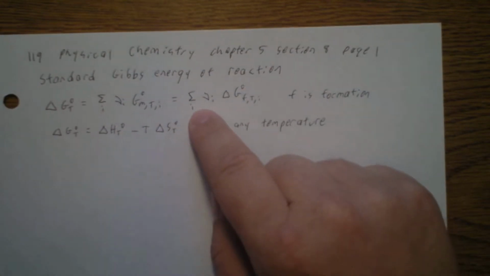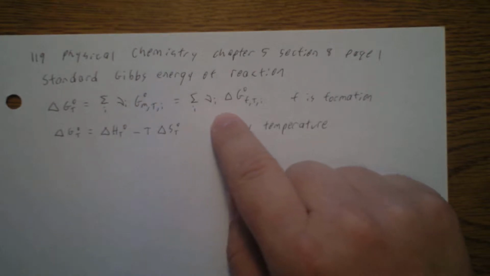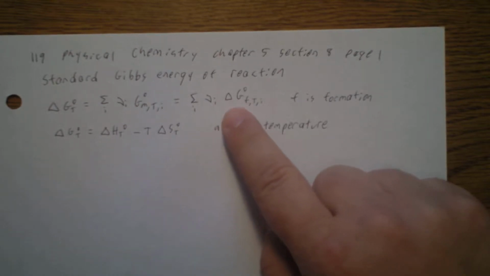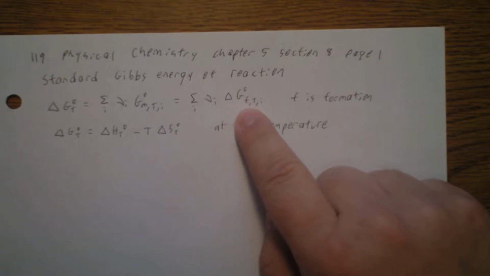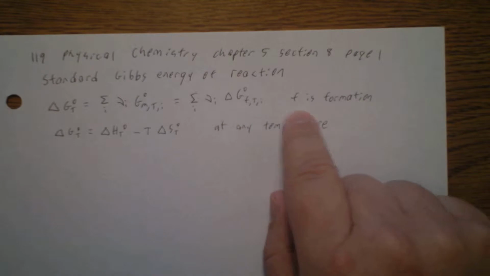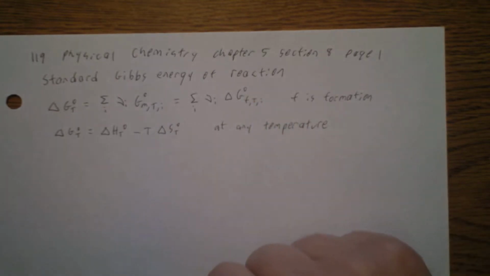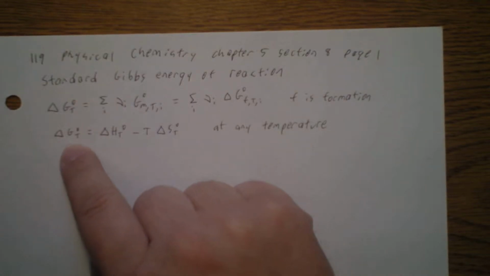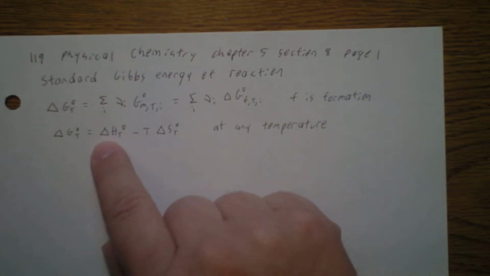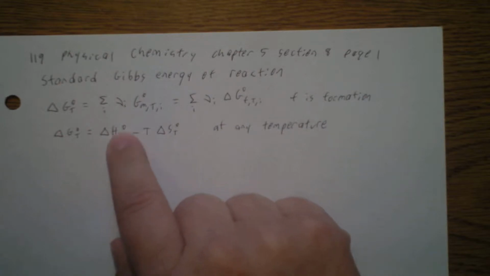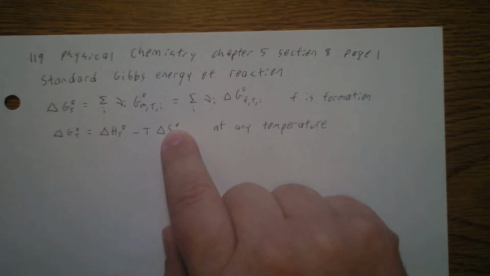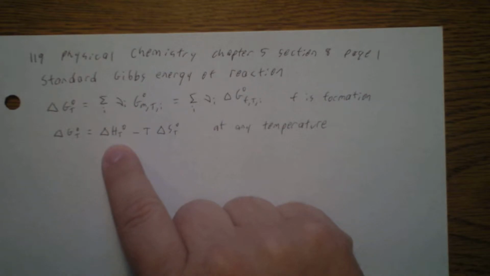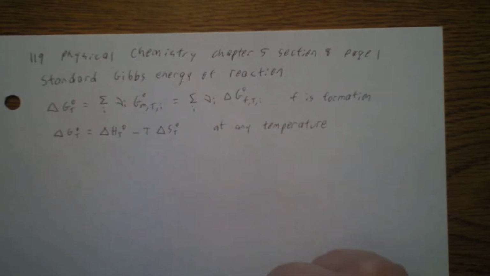substance i. That's going to be the sum over all the substances i of nu_i times the Gibbs energy of formation, where f is for formation, of substance i at temperature T in the standard state. So we get delta G at whatever temperature in the standard state. It's just going to be delta H at that T in the standard state minus T delta S. We already talked before about finding enthalpy and entropy, so now we can find Gibbs free energy. And this will be true at any temperature.